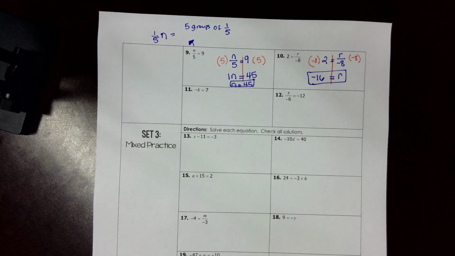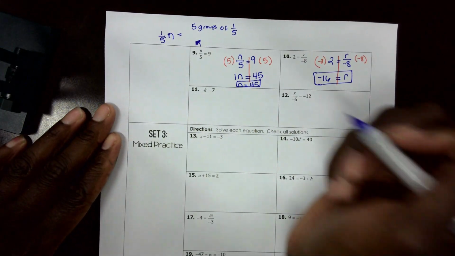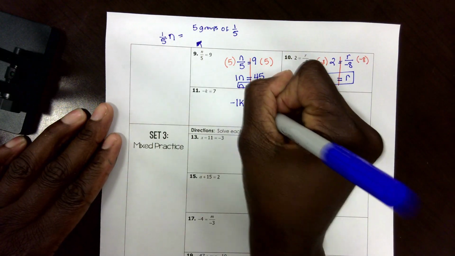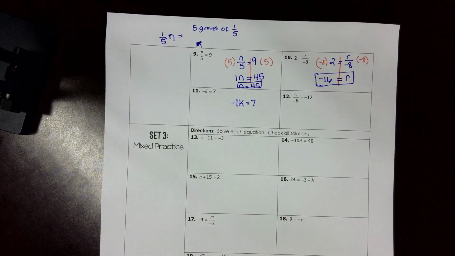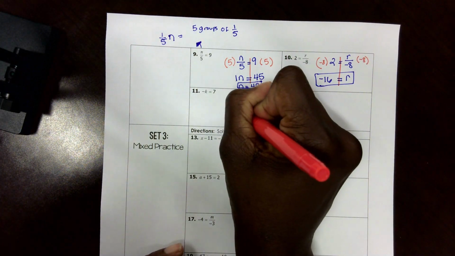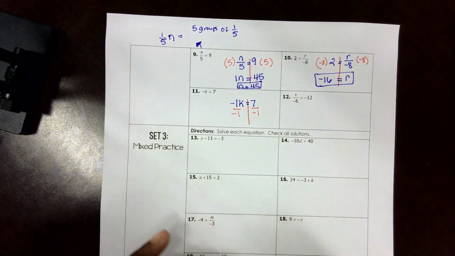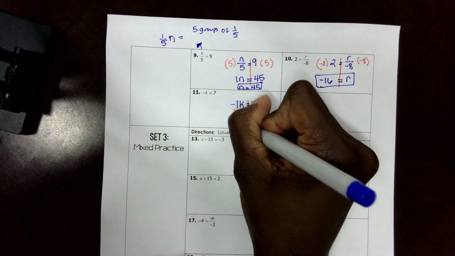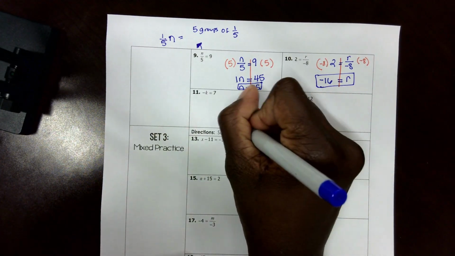So for number 11, when I move it off to the side, we don't always write the invisible number, but for this problem, we're going to write it in just so you can see what's going on here. -1k equals 7. Well, if they're going to multiply by -1, again, I'm going to divide. Oh, don't forget to draw a line through the equal. I'm going to divide by what they multiplied by. So here, a negative divided by a negative just gives me a +1k. +7 divided by -1 is -7.